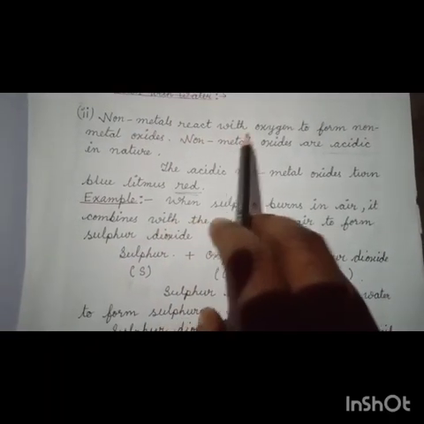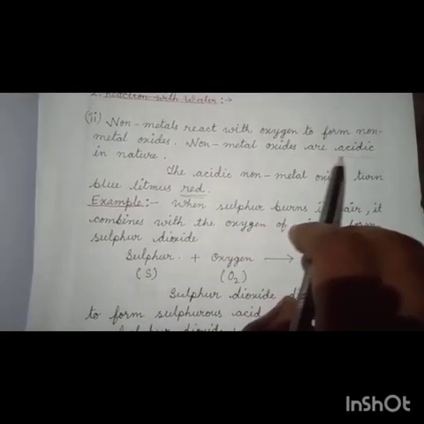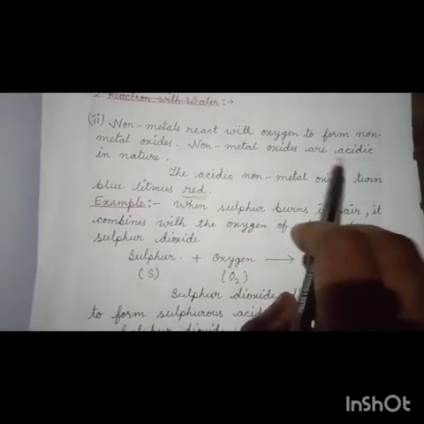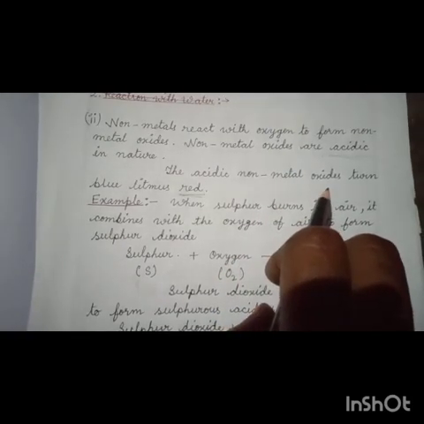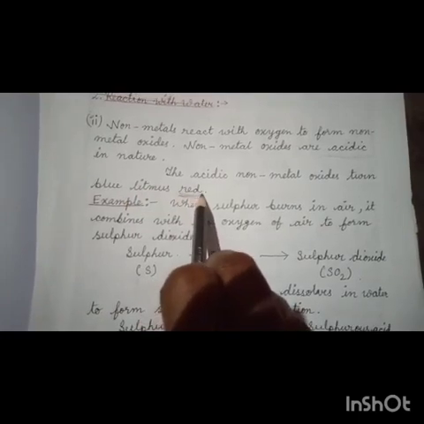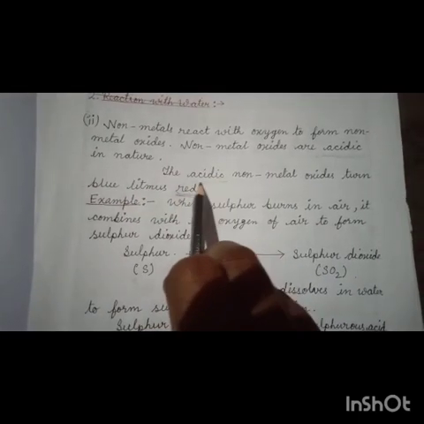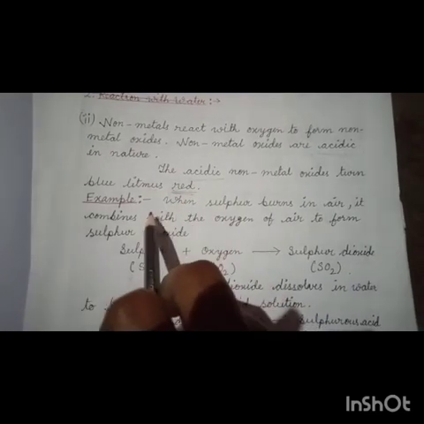Nonmetals react with oxygen to form nonmetal oxides. Nonmetal oxides are acidic in nature. So nonmetal oxides, when tested with litmus paper, turn blue litmus to red because it is an acidic substance.